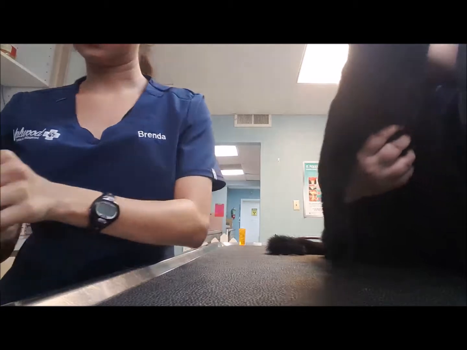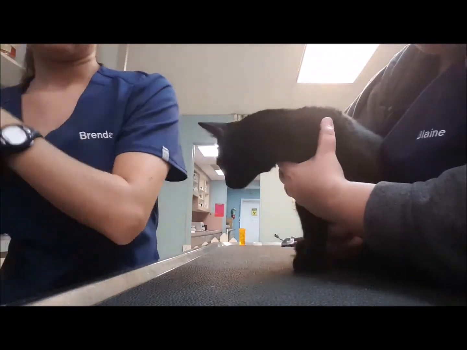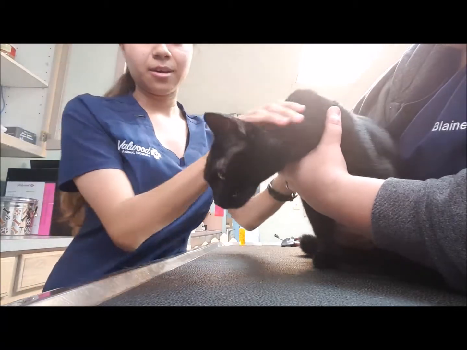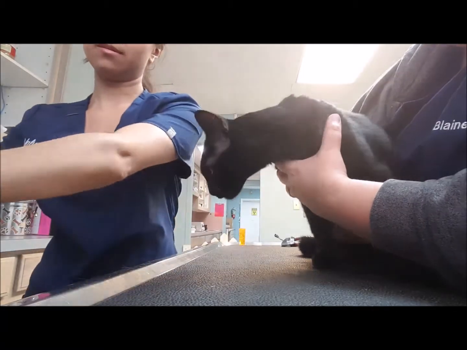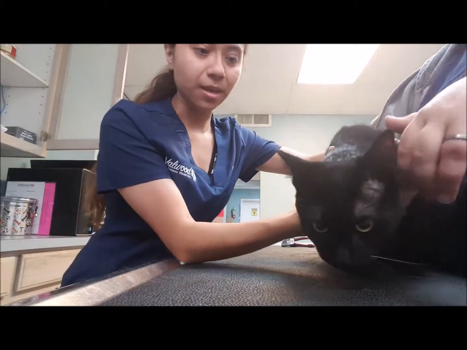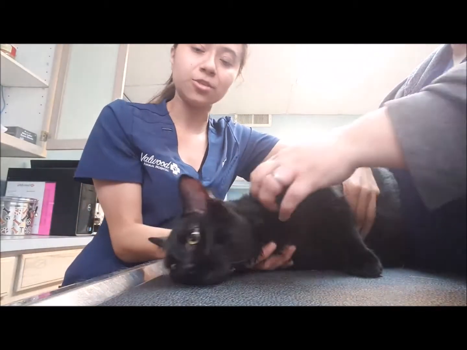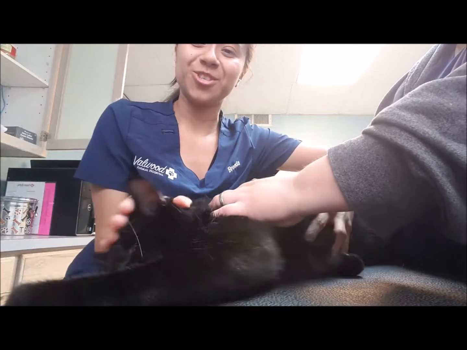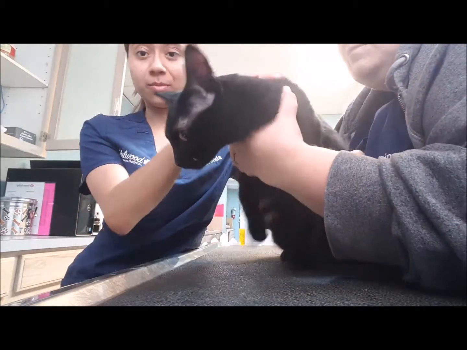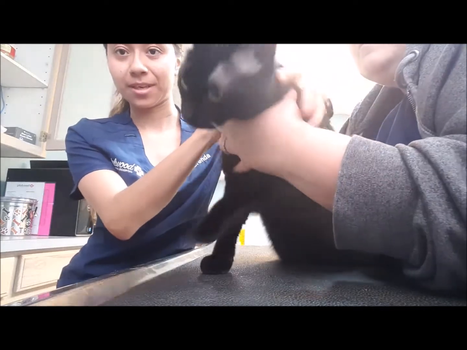And looking at his pulse, heart rate, respiration, perfectly normal. His ASA grade would be 1. He's perfectly healthy. So if we had to do a surgical procedure on him, it would be perfectly fine for him, since he's a perfectly healthy cat.